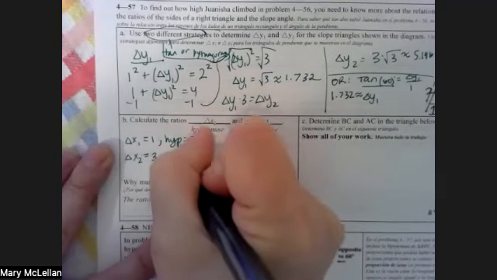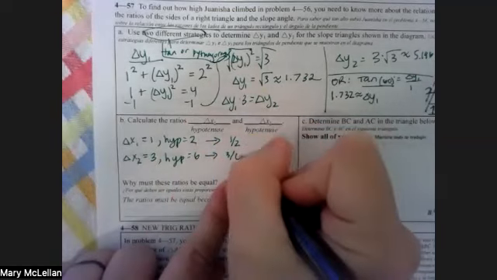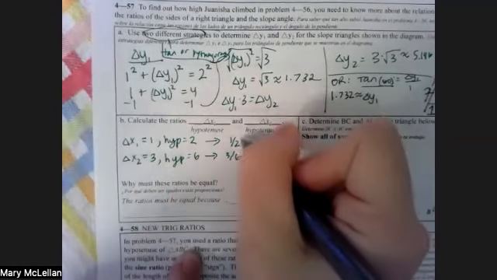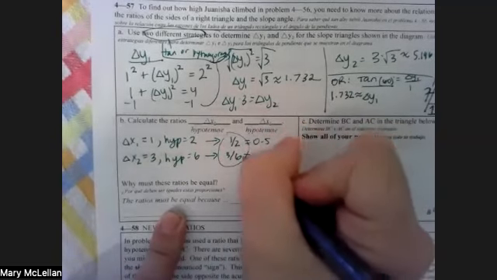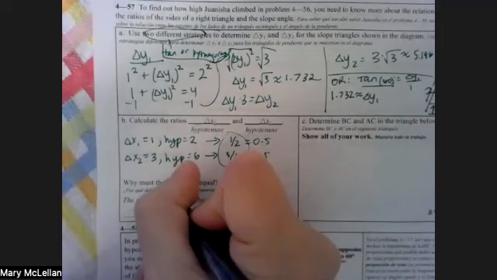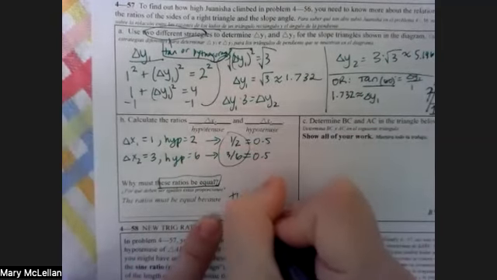And that hypotenuse is 6. And I notice this gives me 1 over 2. This gives me 3 over 6. And these ratios are actually the same thing. 1/2 is 0.5 and 3 over 6 is 0.5. And these ratios must be equal because the triangles are similar.